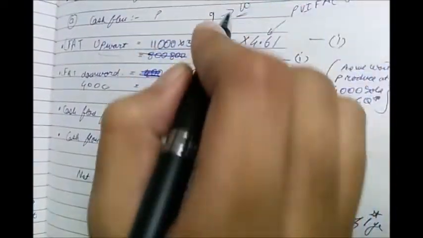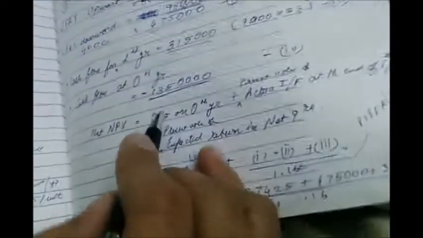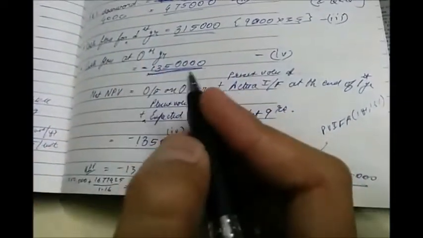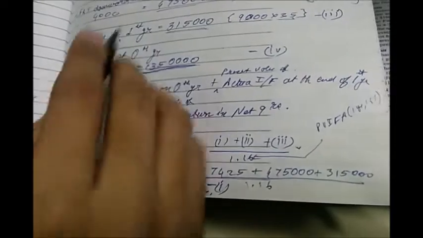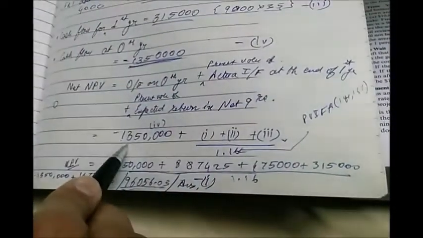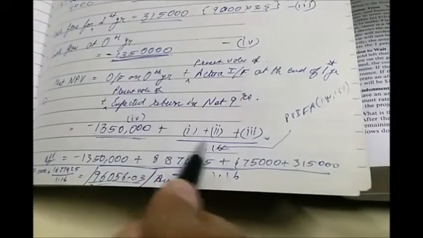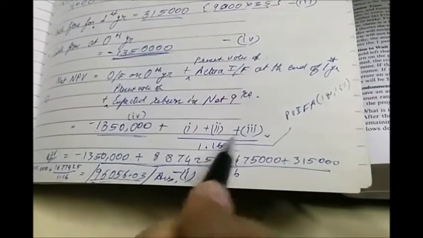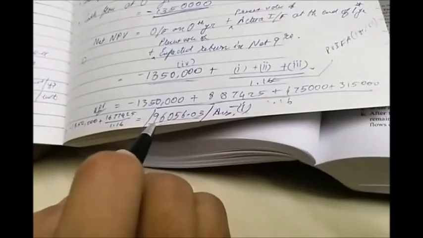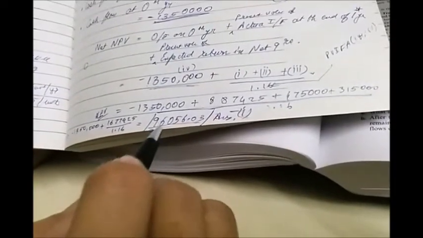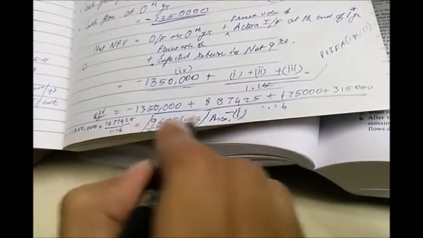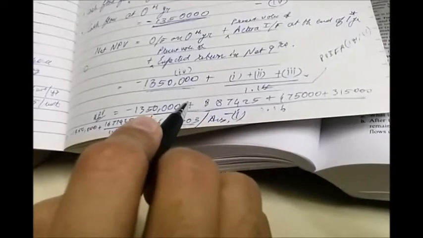I have discounted it for 9 years, not 10 years. But ultimately, I have to discount it to 10 years also, because in my NPV exercise, I am standing on the timeline at the zeroth year. So after 1 year is no value. That's why this remains this, but these three have to be again discounted for 1 year. So after discounting by 1.16, I have got the answer as positive 96,056.03. Now this is the answer when I have the option.